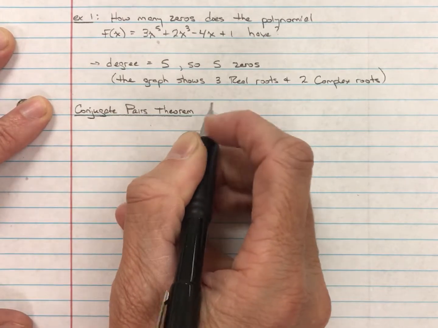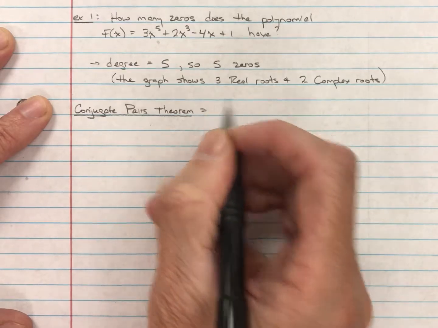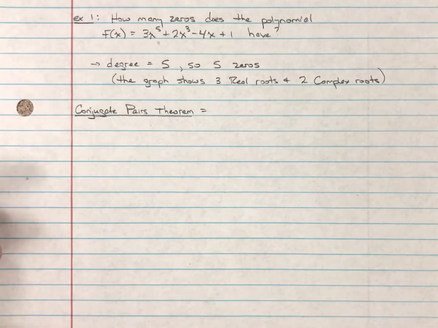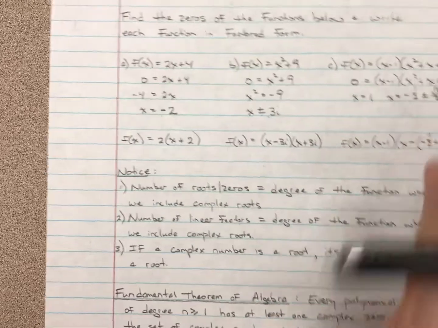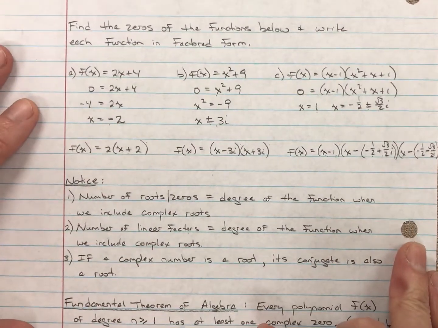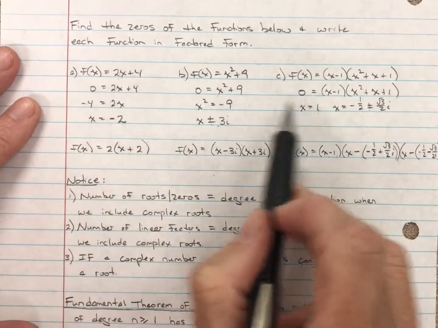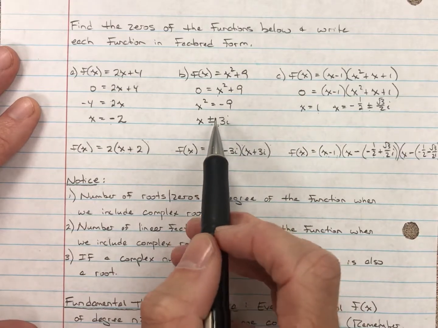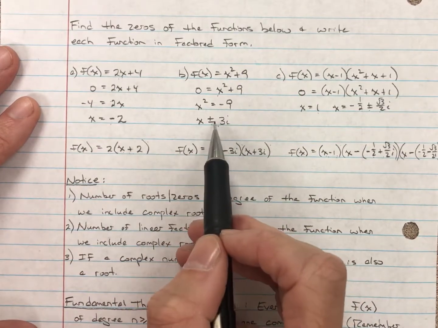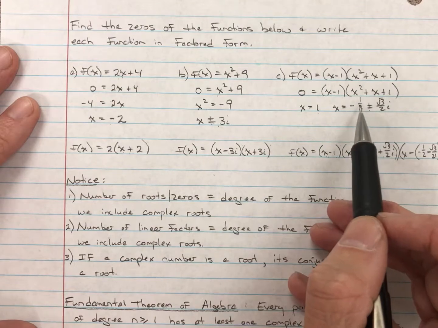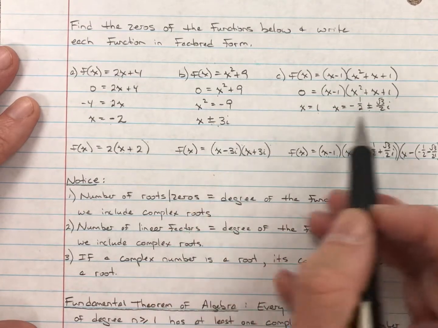Okay, now let's go back briefly and take a look at the work on the previous page. We'll come back to here. When we were looking at the zeros of these 3 functions, notice that our imaginary roots come in pairs.